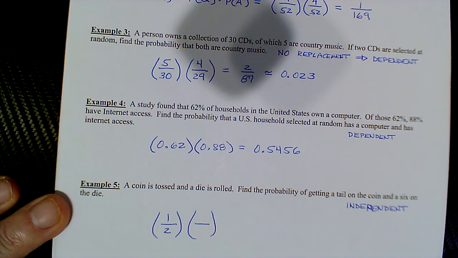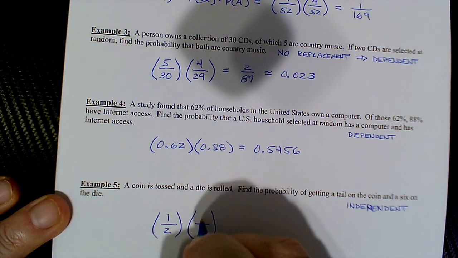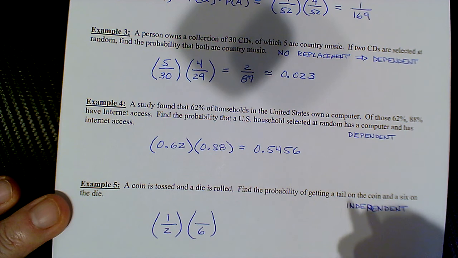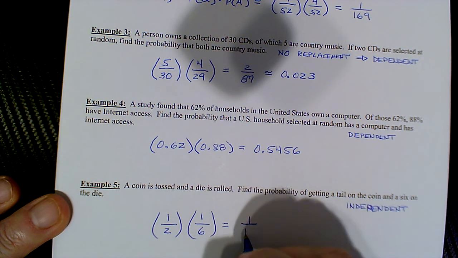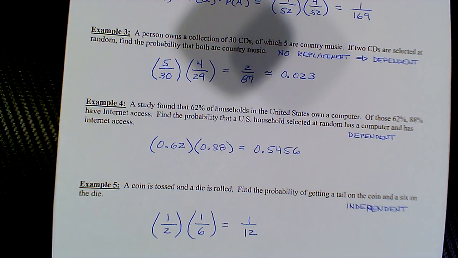And then there's my tail on the coin and a 6 on the die. There's 6 outcomes, and only one of them is a 6. So I'll leave that as 1/12.